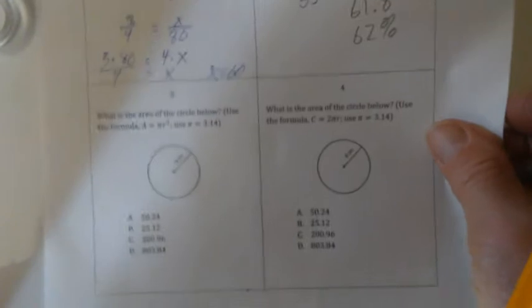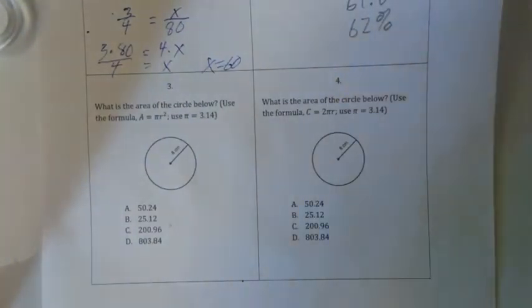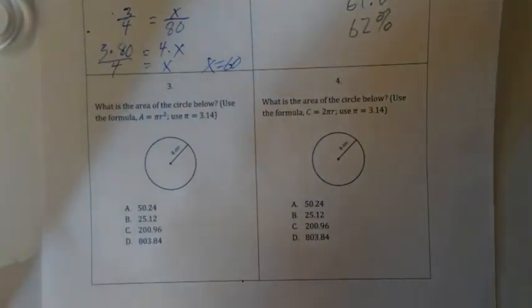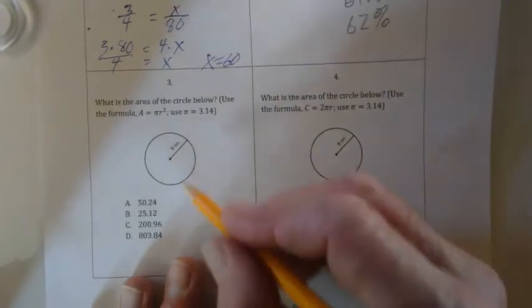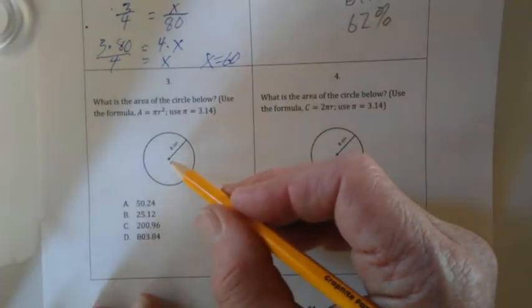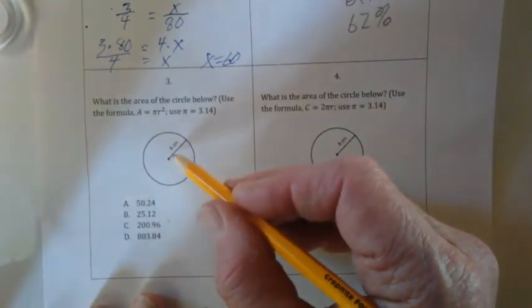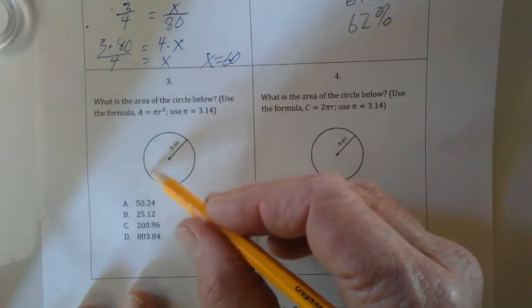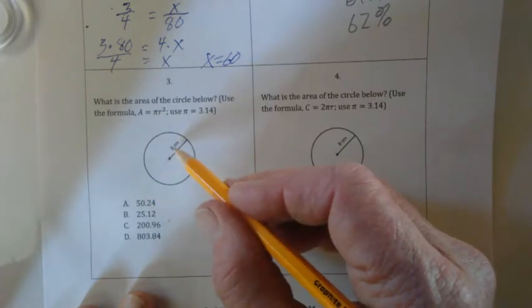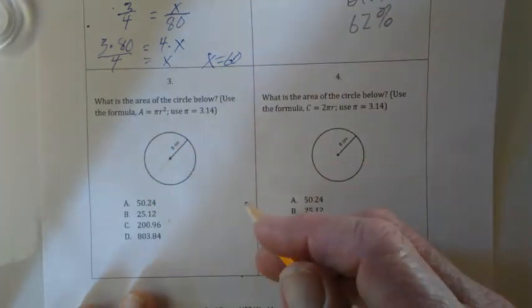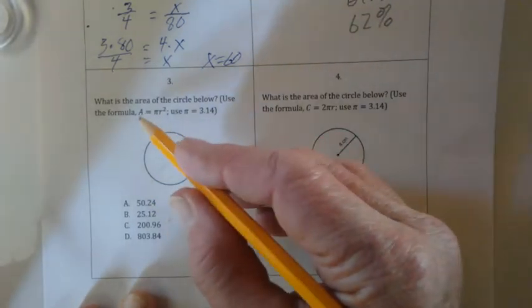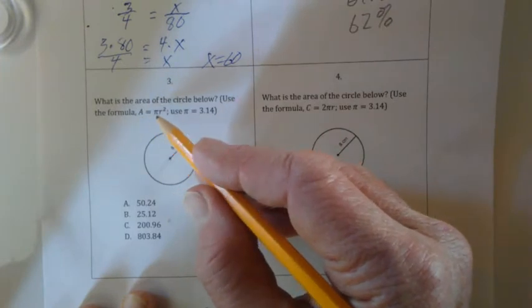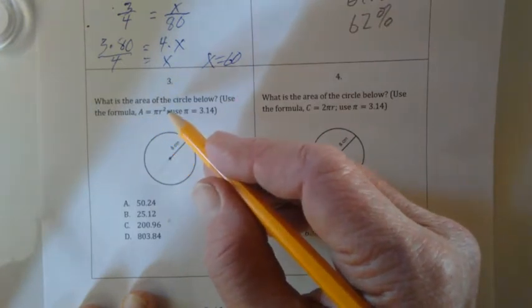Okay? What is the area of the circle below? Okay, so area of this circle. This is a circle. This little line from the middle to the end is called the radius of a circle. If you extended that line all the way across, that would be the diameter, and it's 2 of the radiuses. So they even give you a formula here. Area is equal to pi times the radius squared.